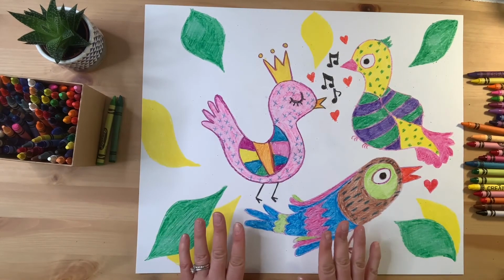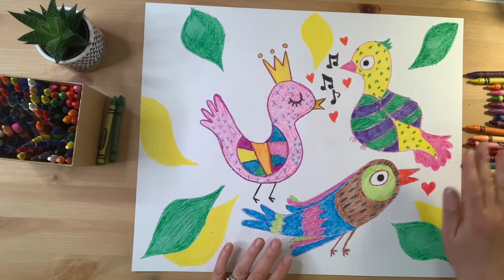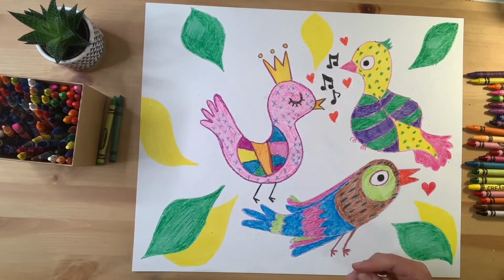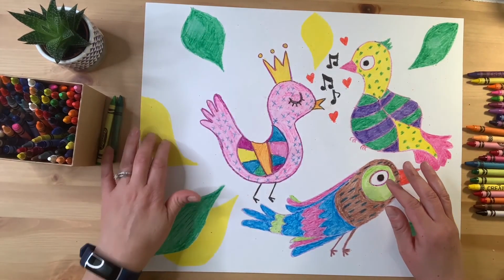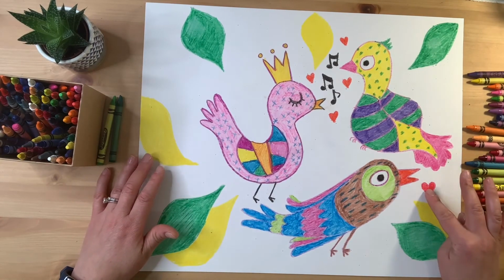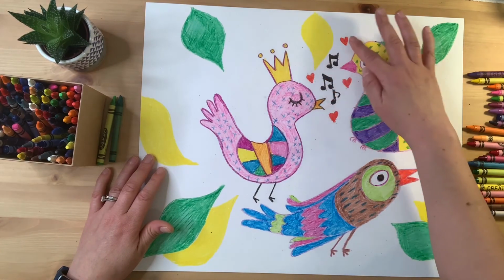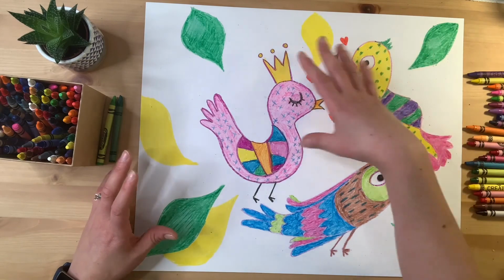So I'm done with this drawing, and this design is finalized in the sense that I'm happy with it. And I've added some embellishments for you to see. As you can see, the leaves are all colored in now. And I've added some hearts here for this little guy who's talking. And this bird, the king bird, is singing. And the other bird is happy with him, so he's sending out some hearts.